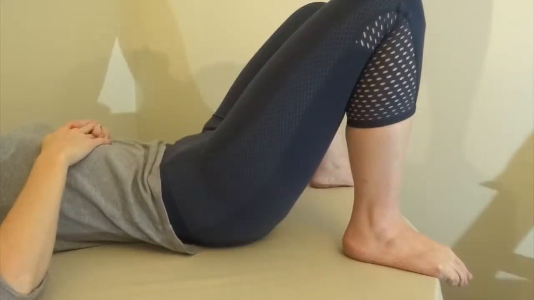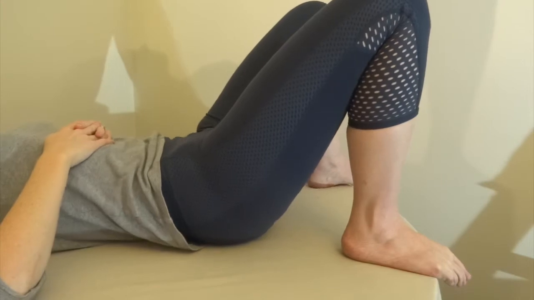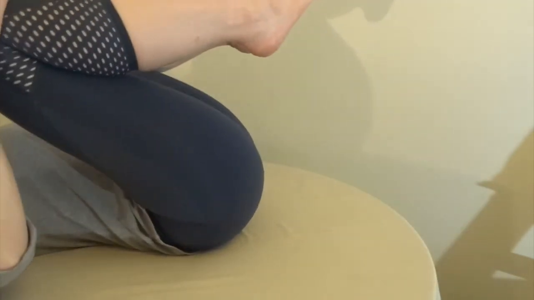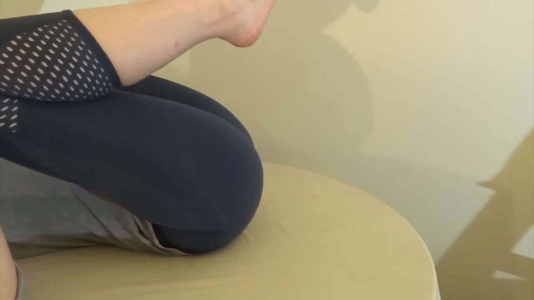This position is just showing the McRoberts position and how it promotes cephalic rotation of the maternal pubic symphysis.